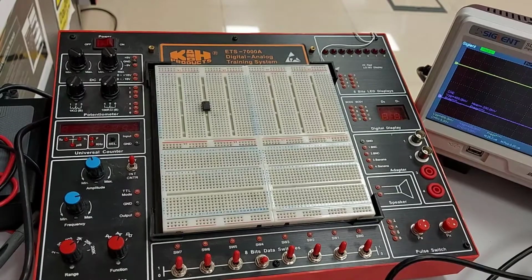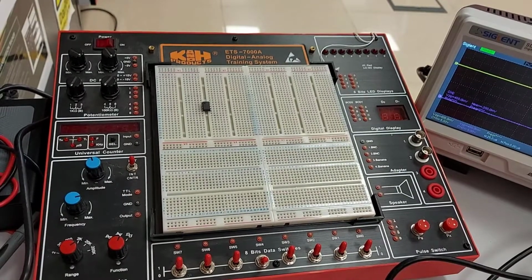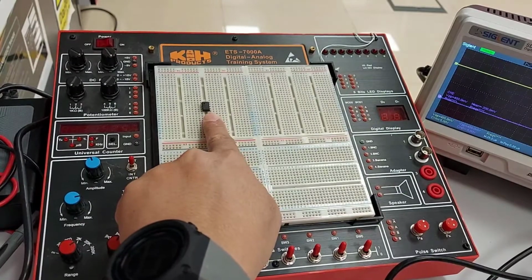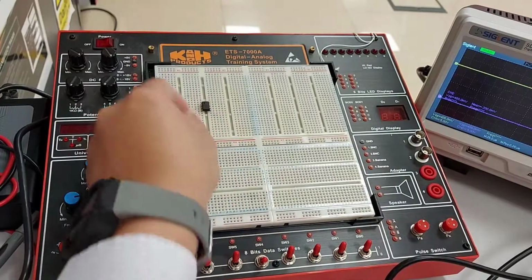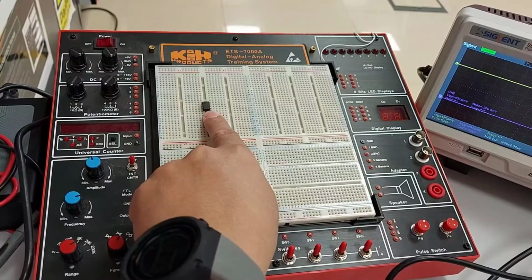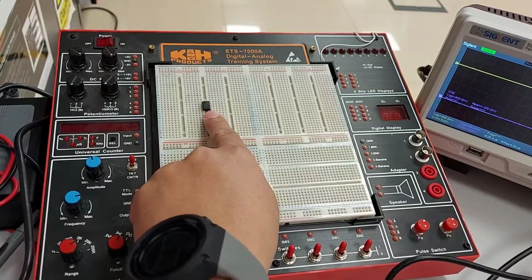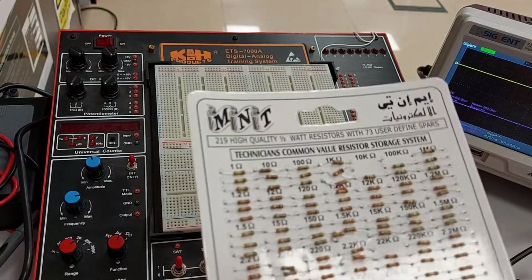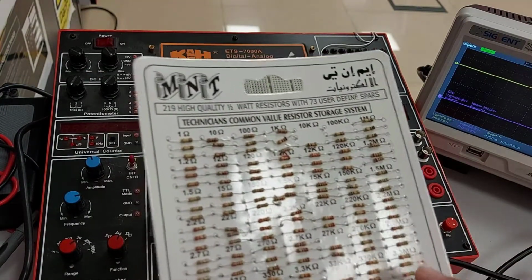Of course, in the differentiator circuit, you also need a 741 operational amplifier IC. We already connected this to the breadboard.